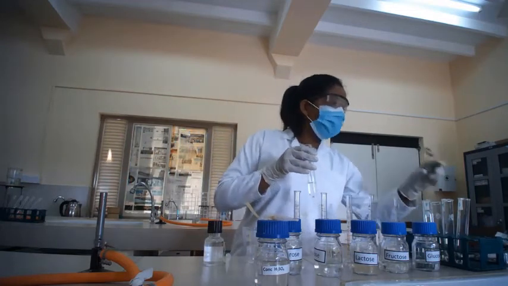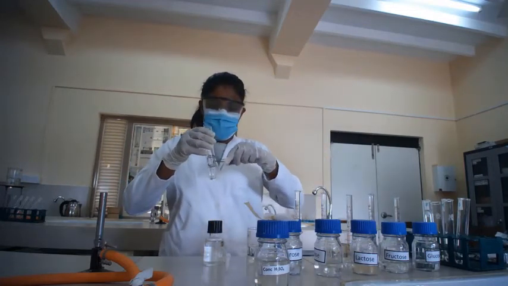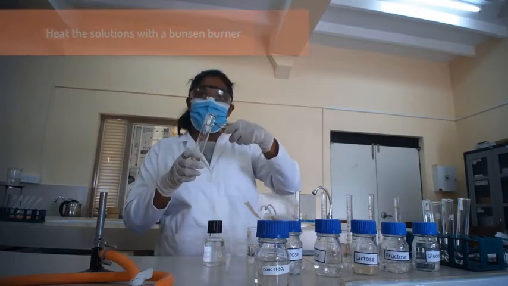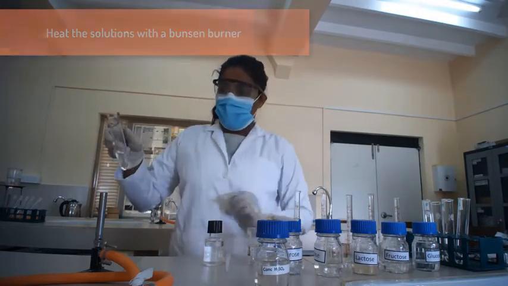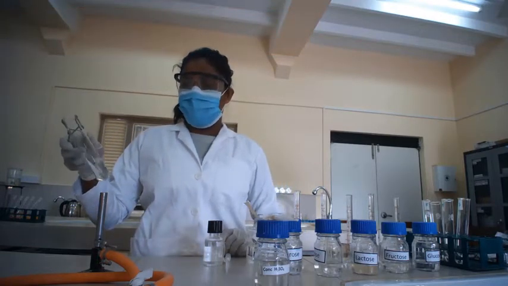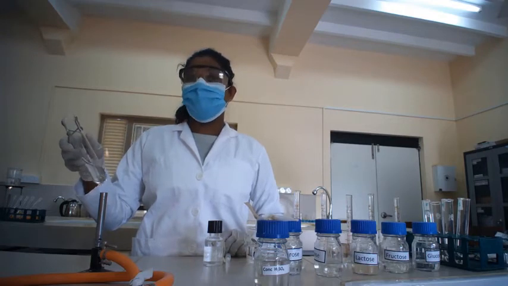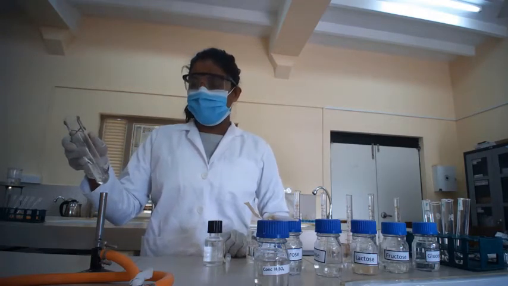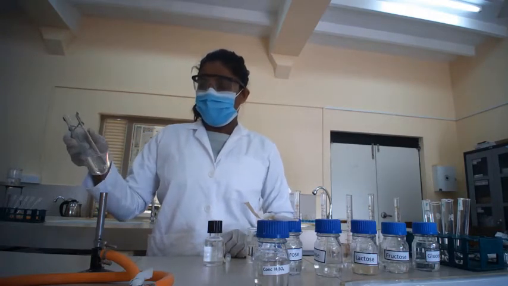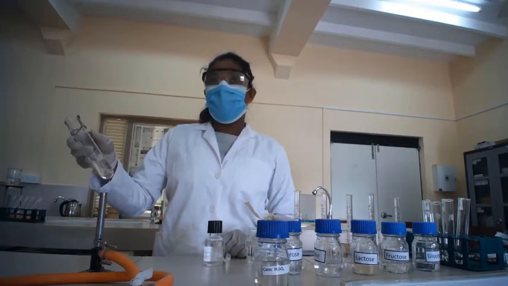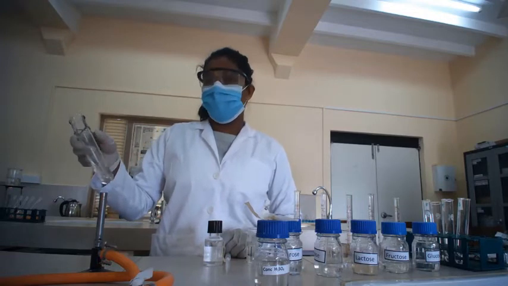Then you have to boil this in a Bunsen burner. In boiling, make sure that you are not going to boil it for a continuous period. Otherwise, it will make some explosions. And while boiling, you have to observe the color change.